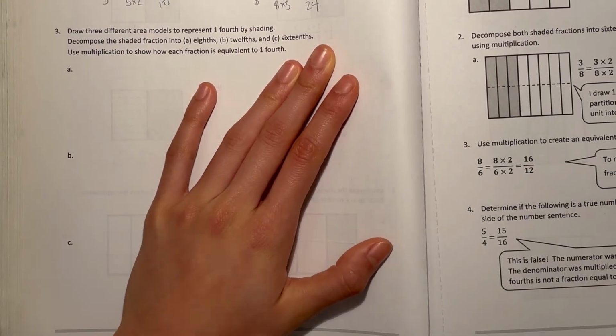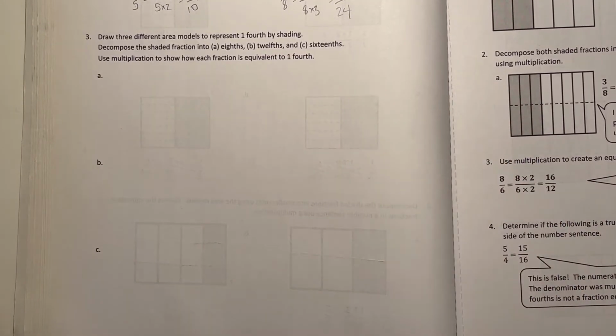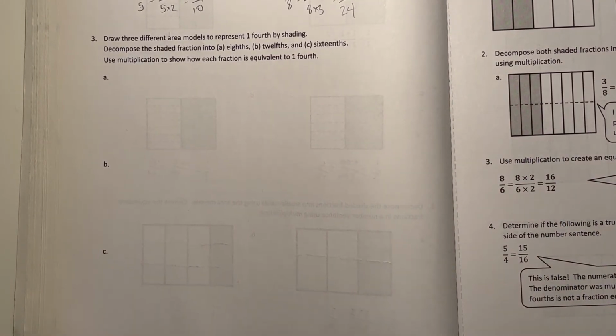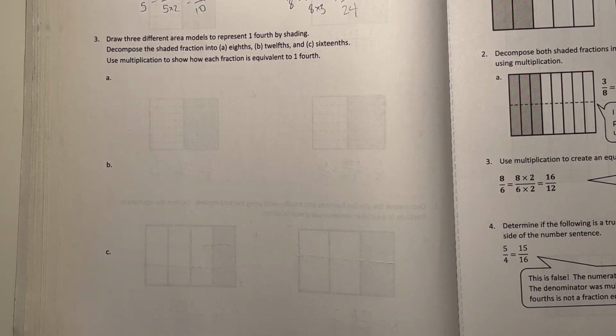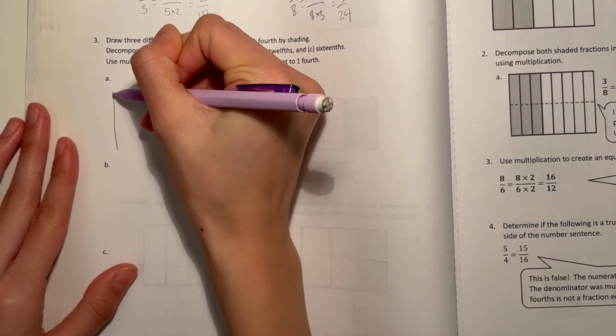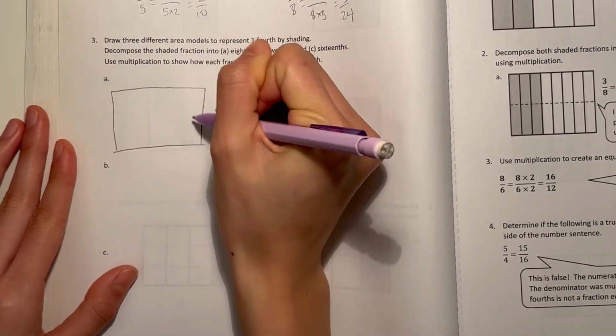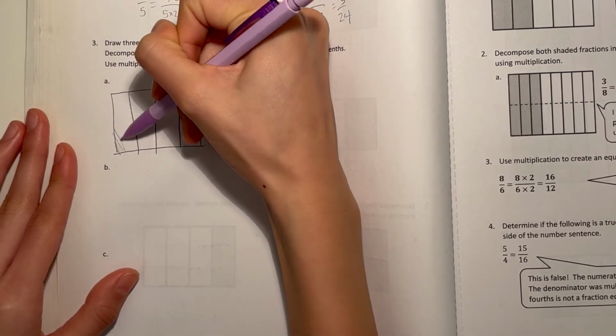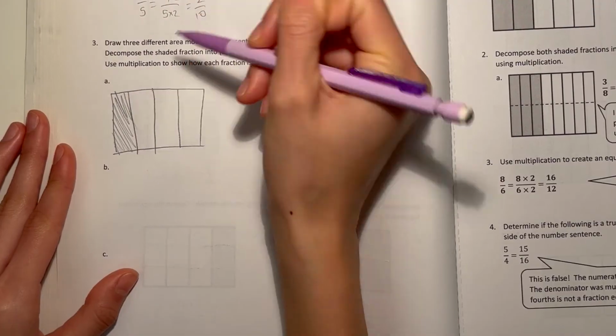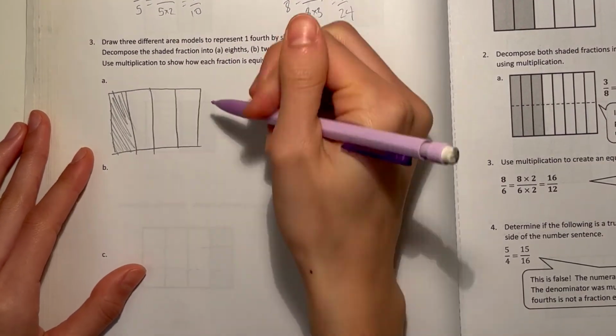Alright, now number 3. Draw 3 different area models to represent 1/4 by shading. Decompose the shaded fraction into 8ths, 12ths, and 16ths. Use multiplication to show how each fraction is equivalent to 1/4. Alright, so I've got to draw 1/4, shaded. And it's saying A, we have to separate this into 8ths.